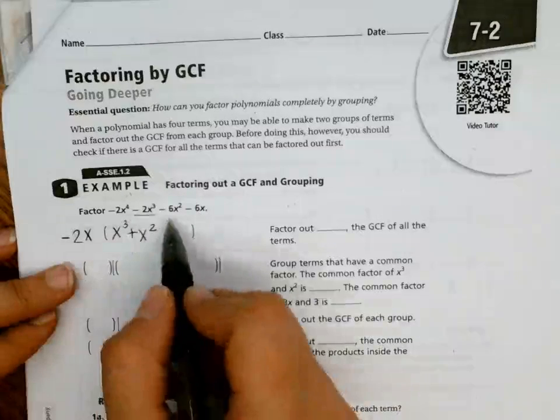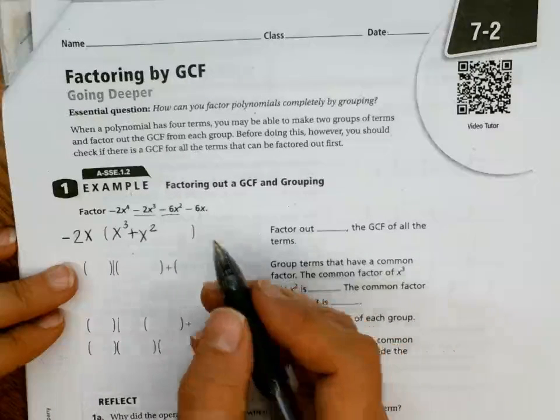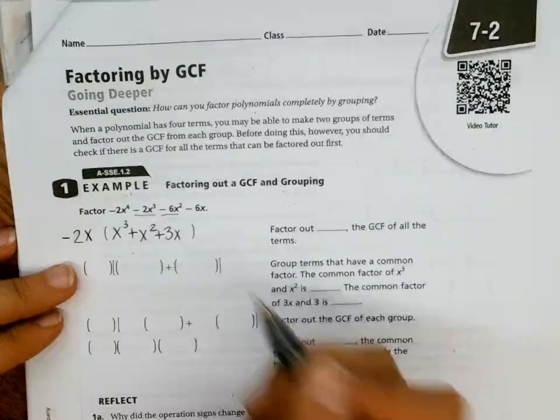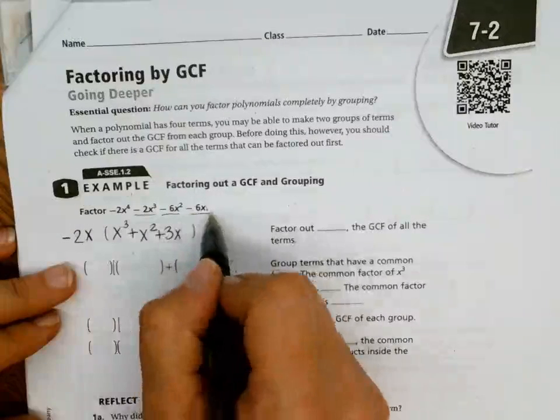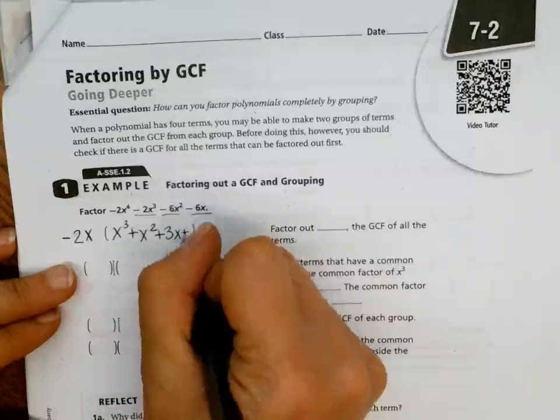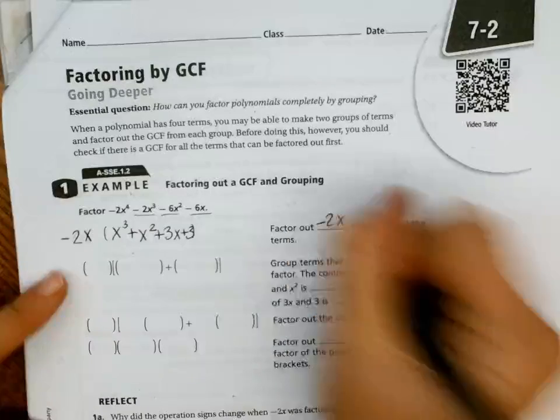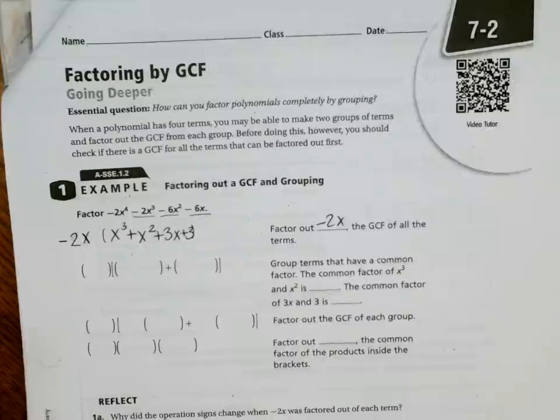Negative 2x times what is negative 6x squared? That'd be times positive 3x. Negative 2x times what is negative 6x? Times positive 3. So I factored out a negative 2x, the GCF of all three terms, right? Or all, sorry, four terms.